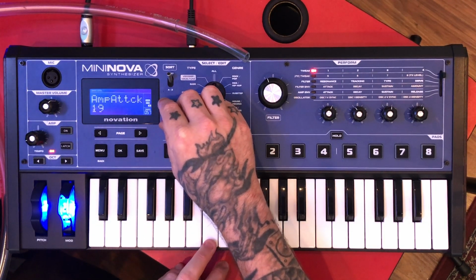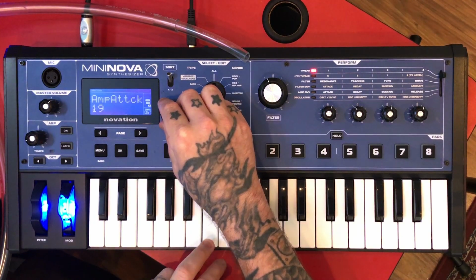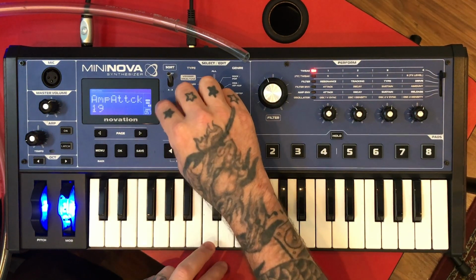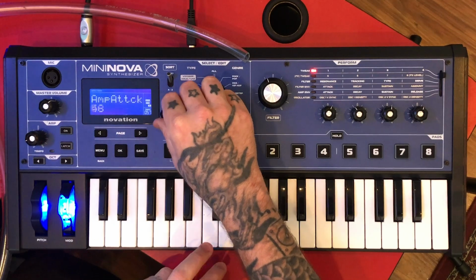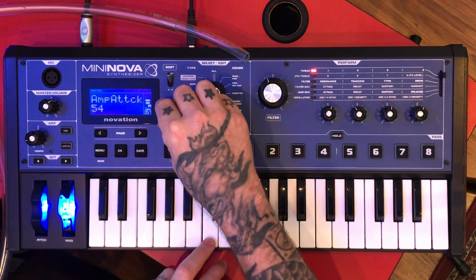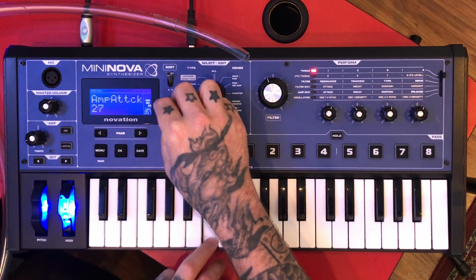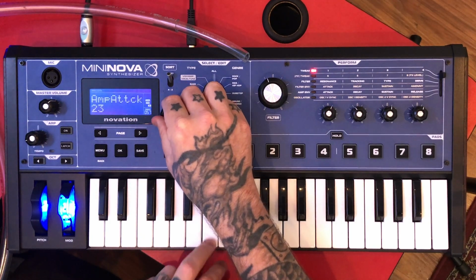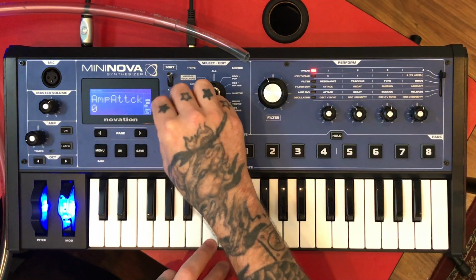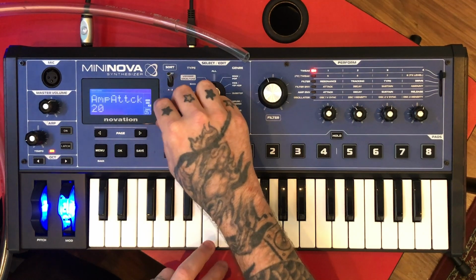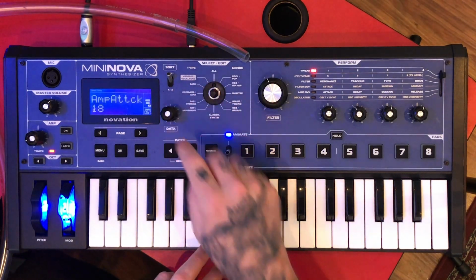So I go about 18 just to roll off the front of it, smooth out the front, but not too much because you'll hear it starts swelling in like a string. You don't want that. So give it a little more of a horn sound now as opposed to this choppy sound. So 18, where I have it set.